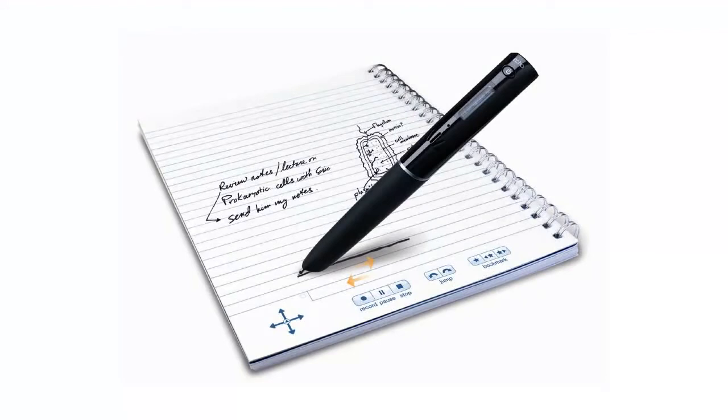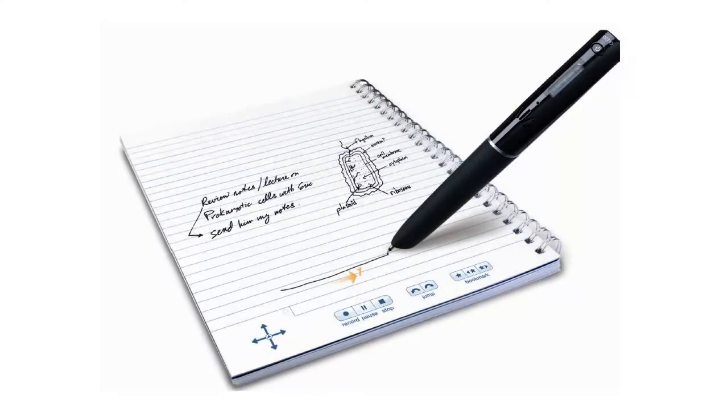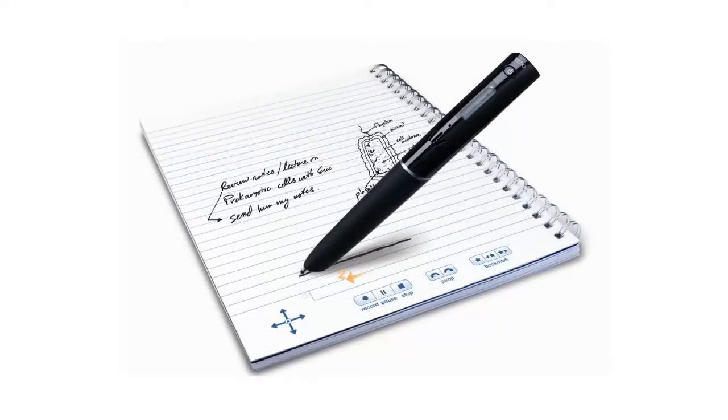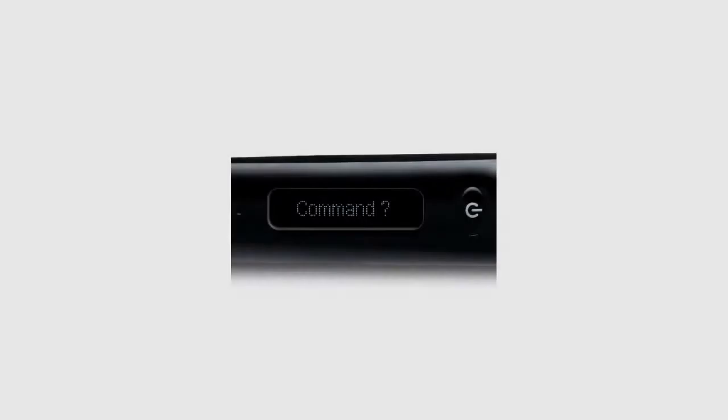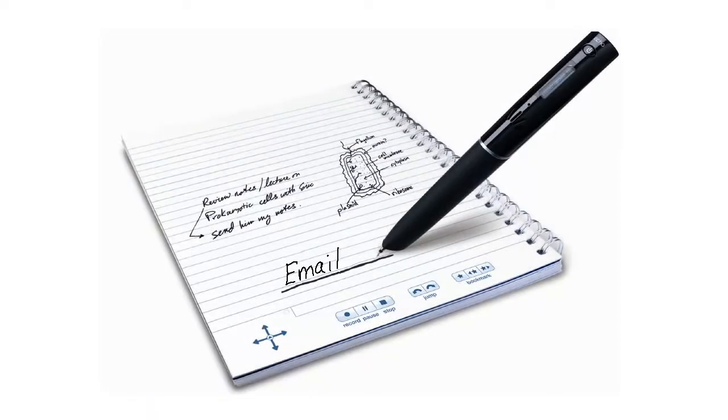To send notes and audio from the smartpen using LiveScribe Connect shortcuts written on dot paper, first draw a launch line. To make a launch line, draw a 1-inch horizontal line and, without lifting your smartpen, retrace your line in the opposite direction, ending close to where you started. The word Command will appear on the OLED display of your smartpen. Within 8 seconds, write the word Email directly above the line.